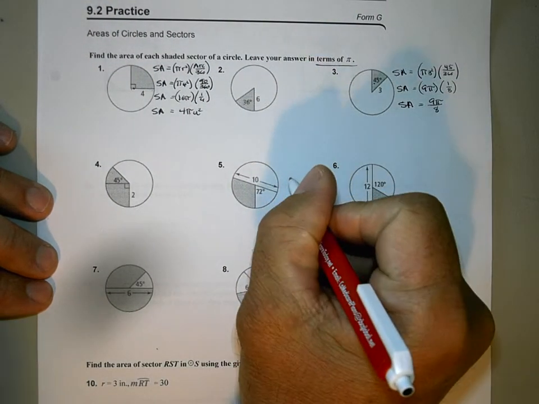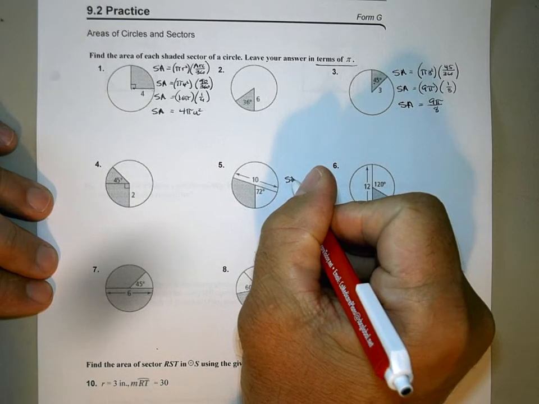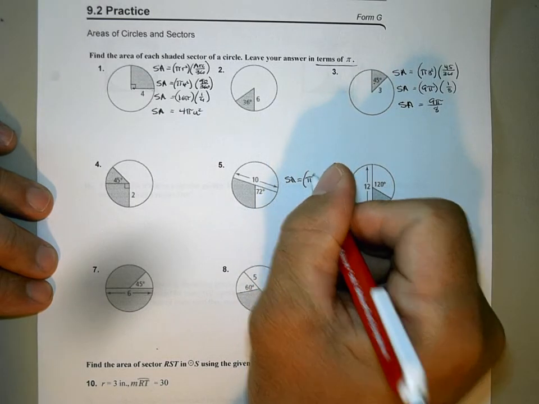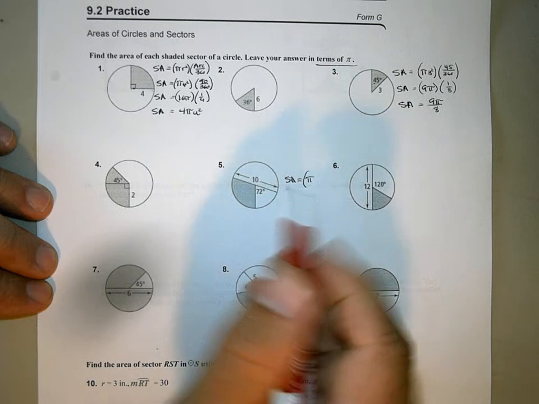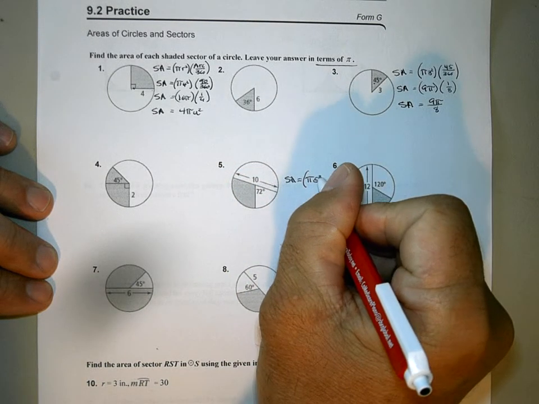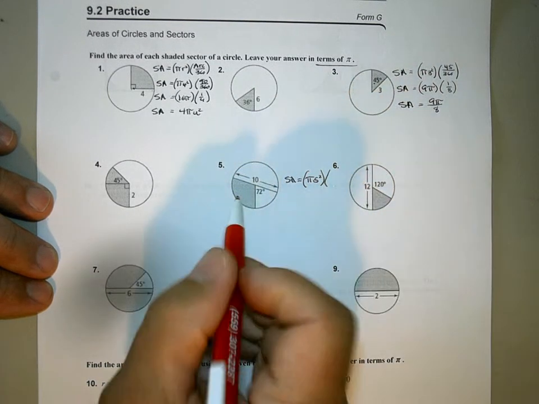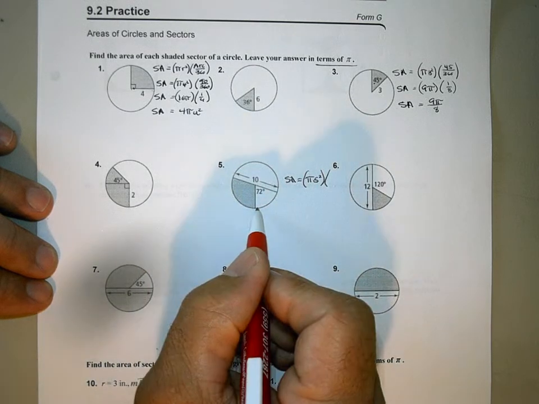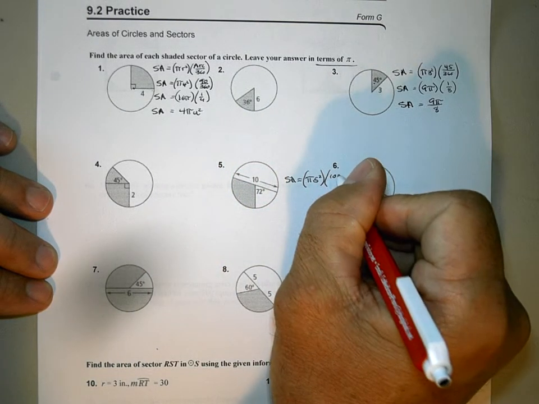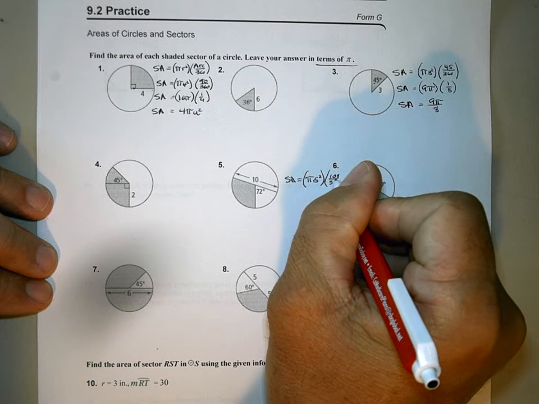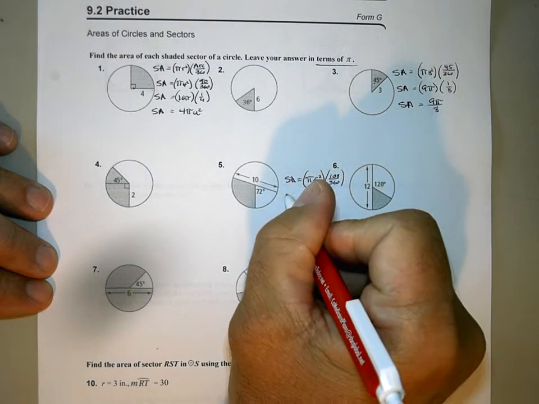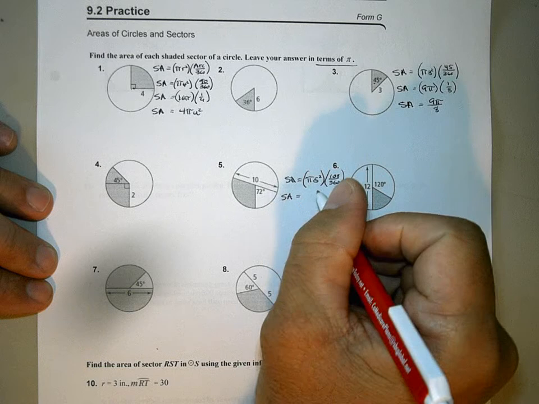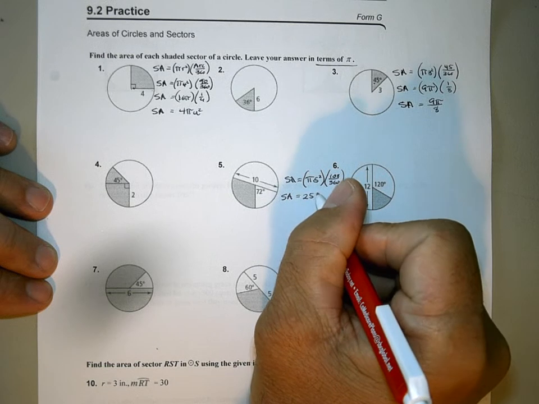So sector area equals pi times, well, we have a diameter of 10, which means the radius is 5, times 180 minus 72 is 108 over 360, which means sector area equals 25 pi.